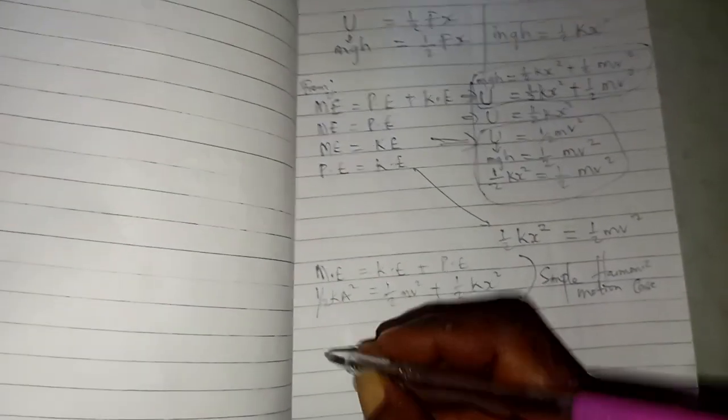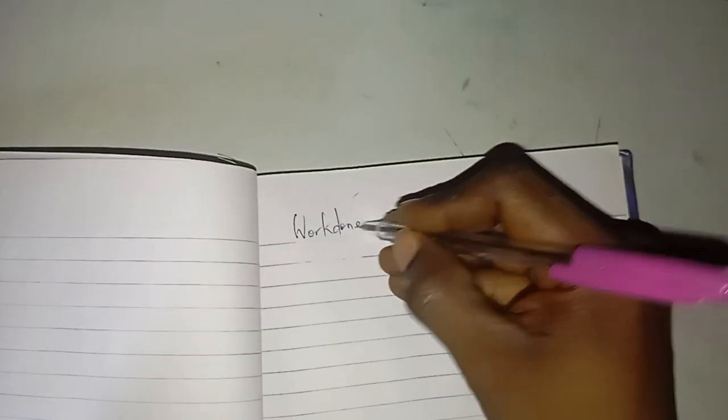But there can be a situation where they tell you energy stored or work done by a wire. So, work done by a wire, notice it is no longer a string. Remember, this is work done by a wire we are talking about, and work done is the same thing as energy.